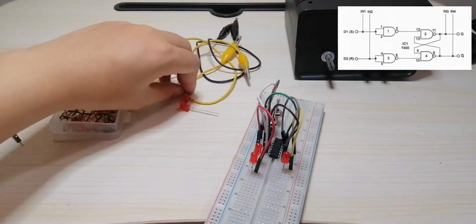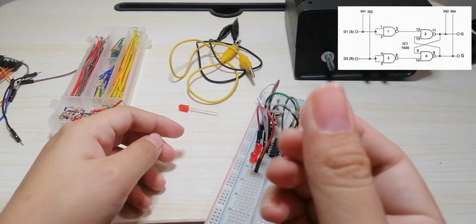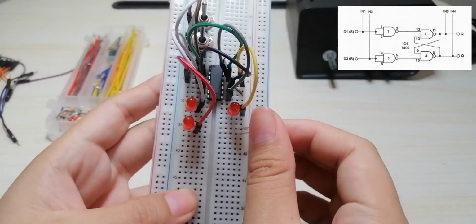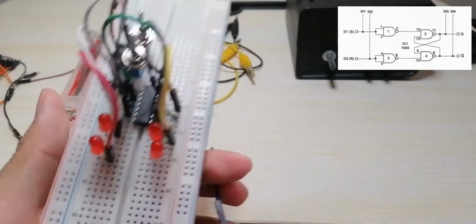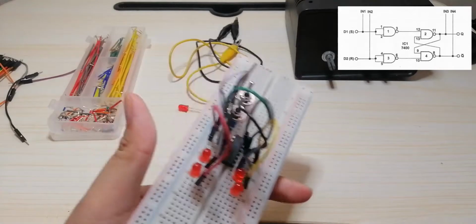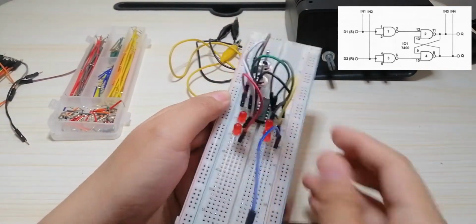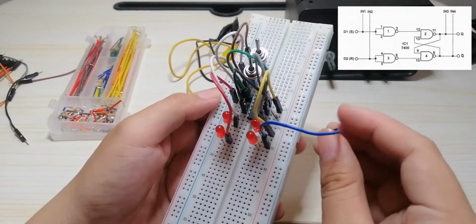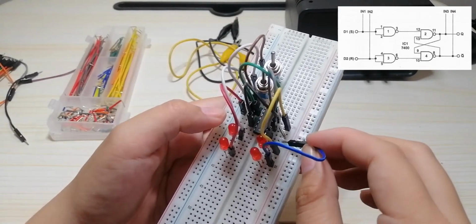And the other one, the in4, it is connected to the number 8. Which is 7, 8, this one.